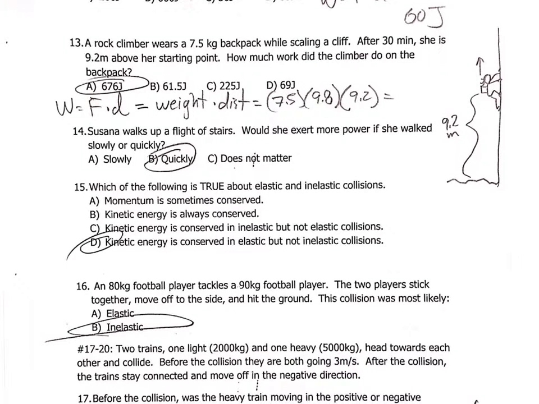Question 13. A rock climber wears some backpack. They're scaling a cliff. They climb for 30 minutes, and she ends up this high above her starting point. So we have a diagram. She goes from here up to here. And what we're interested in is how much work did the climber do on the backpack. So even though it's different from what you're used to seeing, this is like there's a hand, and the hand is applying some force upward on some thing. So that thing is the backpack, and the climber is exerting force upward.